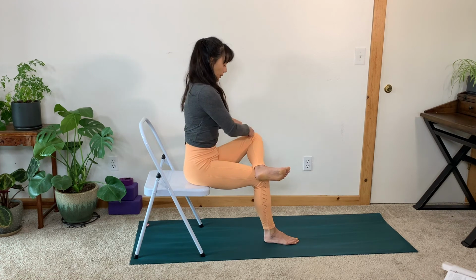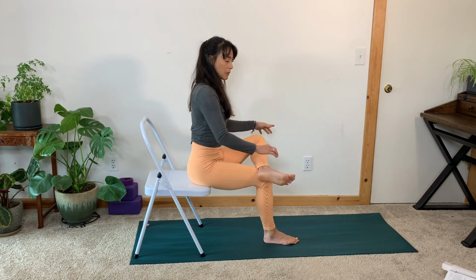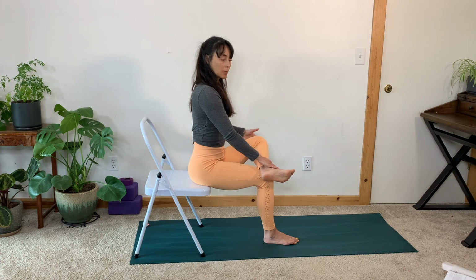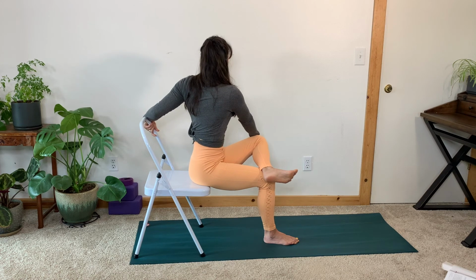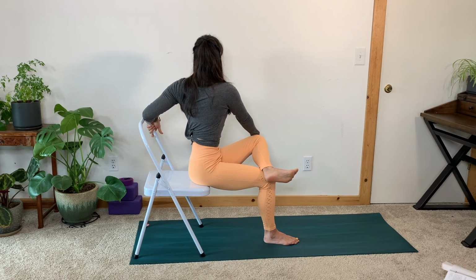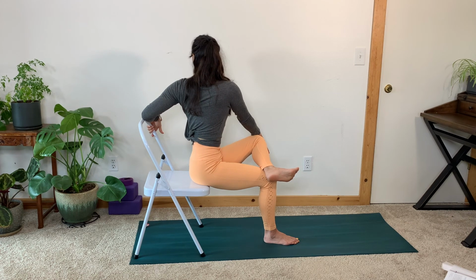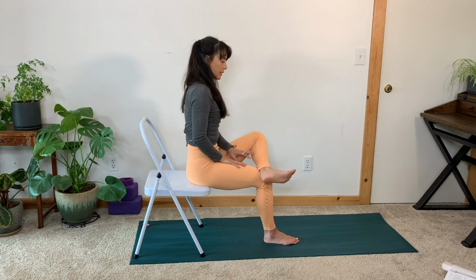Find that figure 4 position, coming to the outside. And sometimes you might just want to stay here and hang out here for a while, getting to this outer hip. It feels really good to stretch the outer hip when we've been sitting for a long time. And I'm going to add the twist. You could also just add the twist with the legs on the ground. I kind of wanted to do a 2-for-1 here and do both an outer hip stretch and a twist. And then you'll release it.